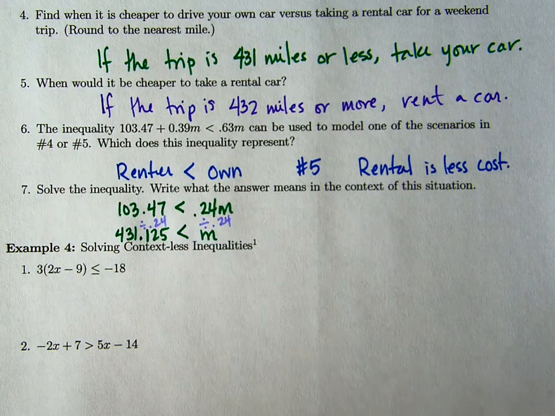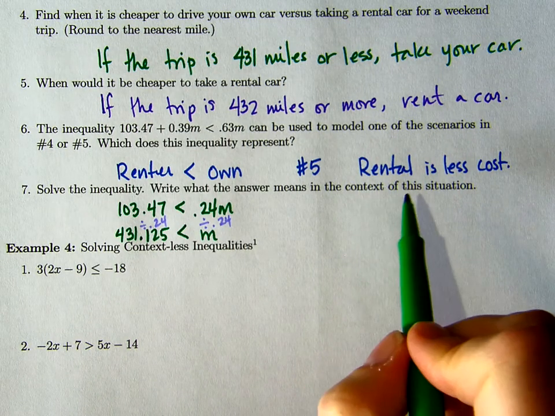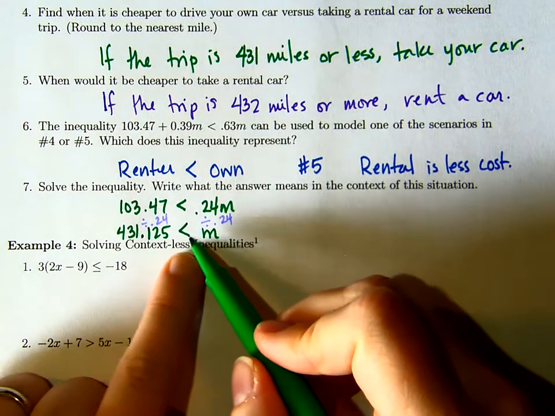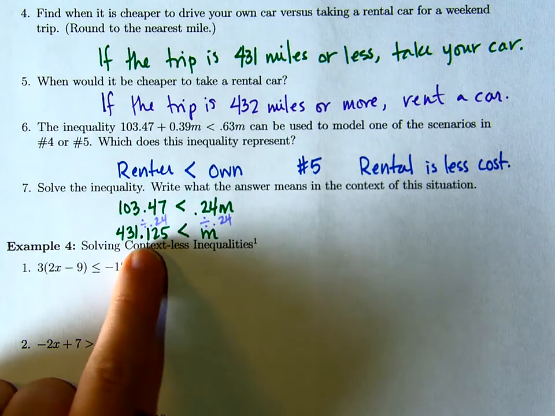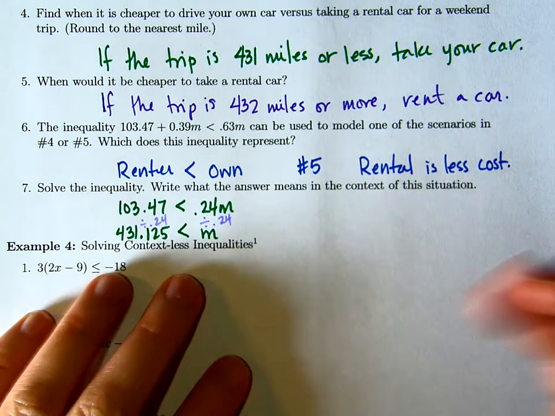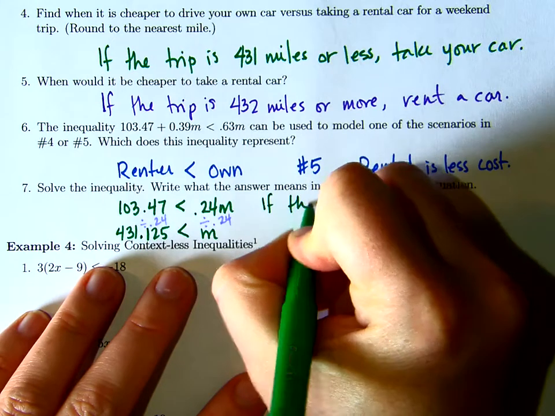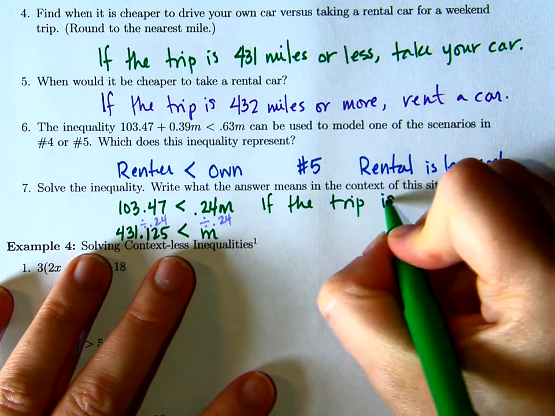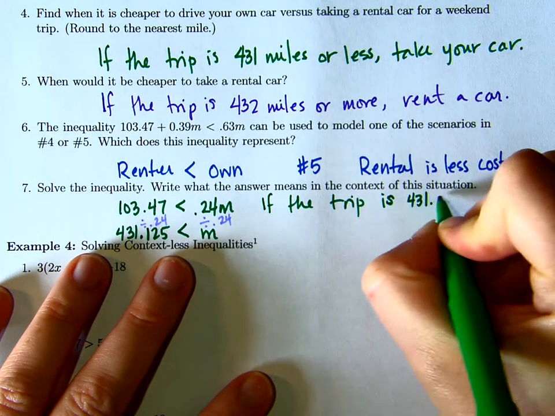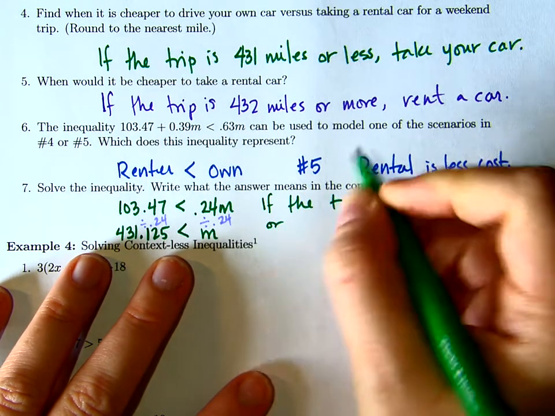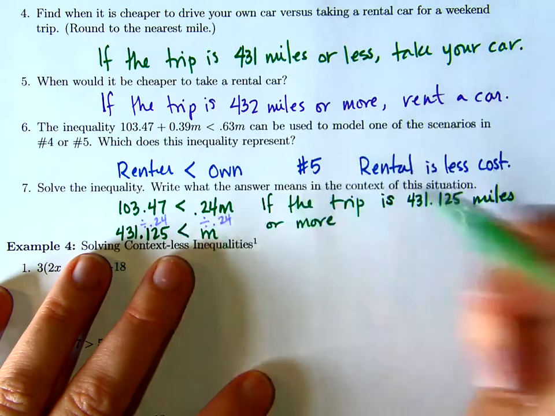Solve the inequality. Done. Write what the answer means in the context of the situation. Remember, that's when the rental would be less cost or cheaper. So if the miles are greater than 431.125, then the rental will be cheaper. So if the trip is 431.125 miles or more, this says strictly more.